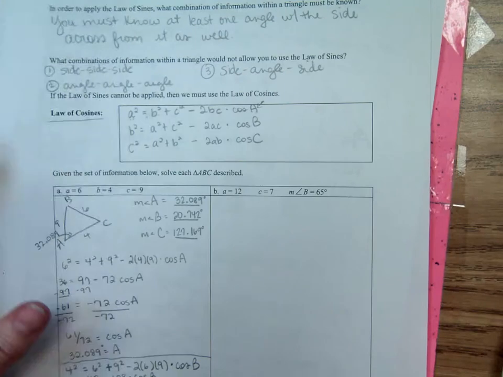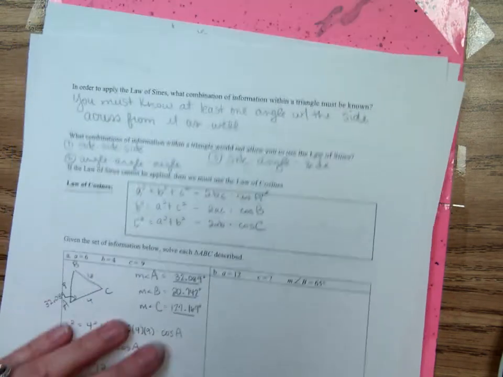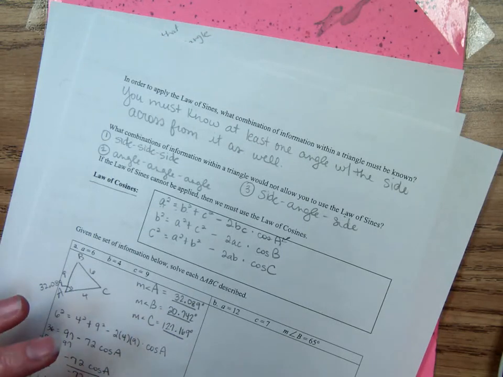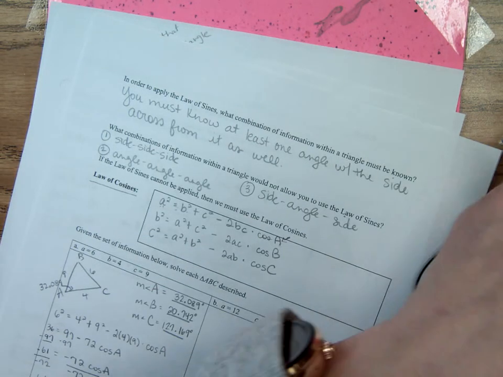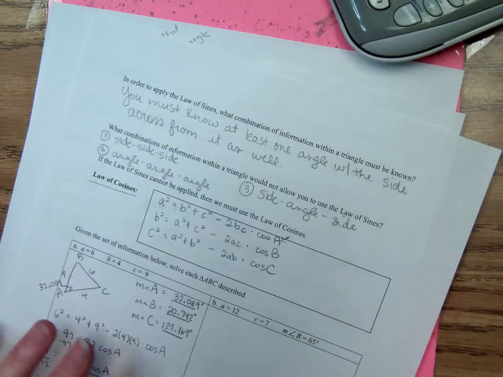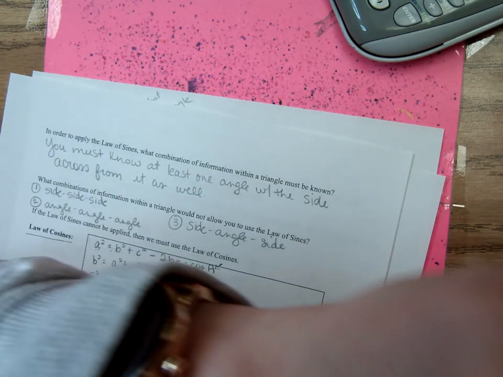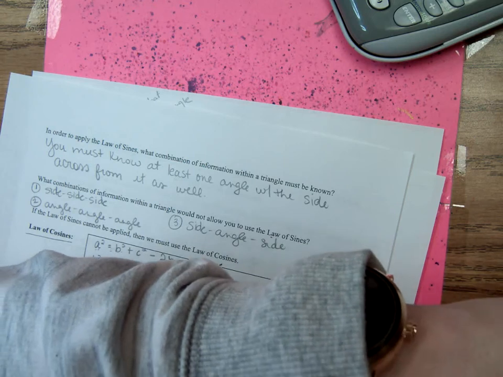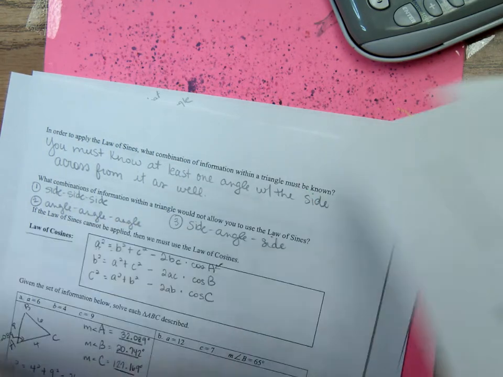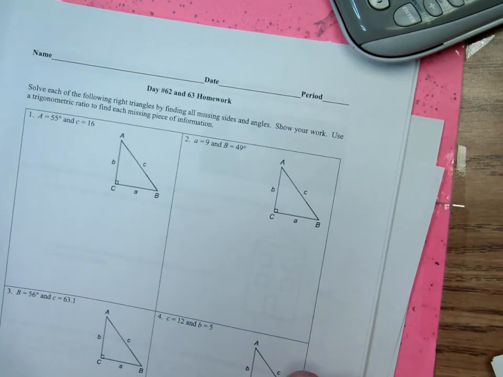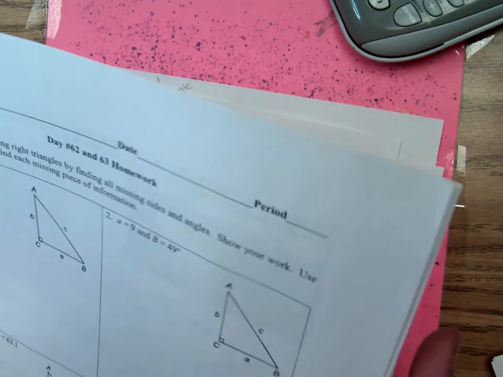Look at 6.2 homework, or 6.1, and what is today? Okay, this is the page you did last night, right? Okay, so we're looking at these two pages right here. All right.